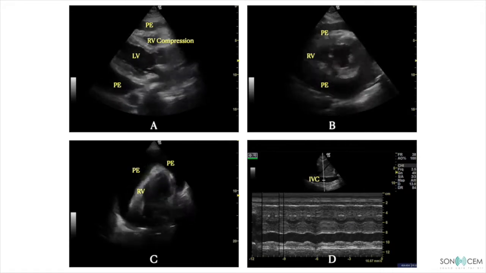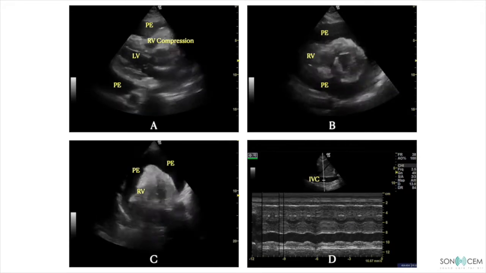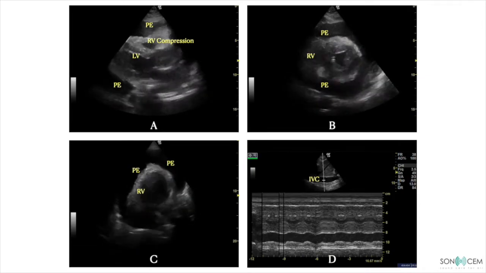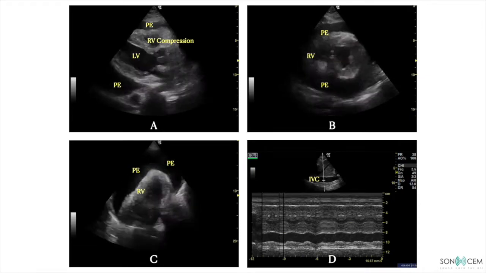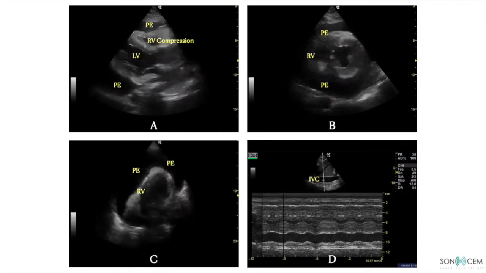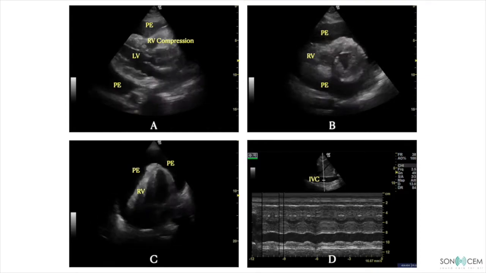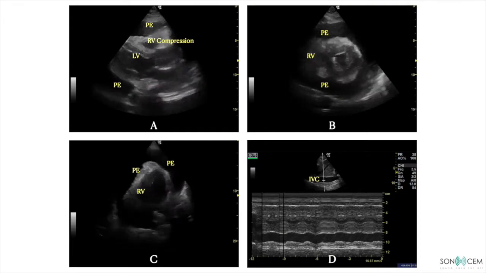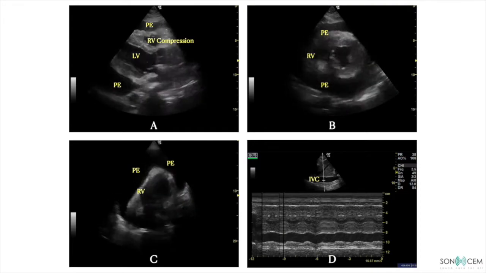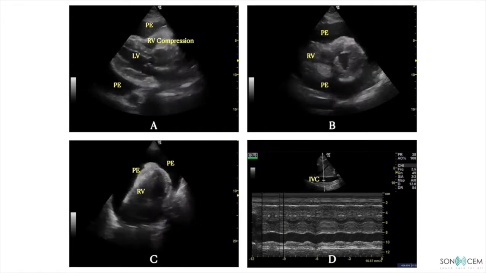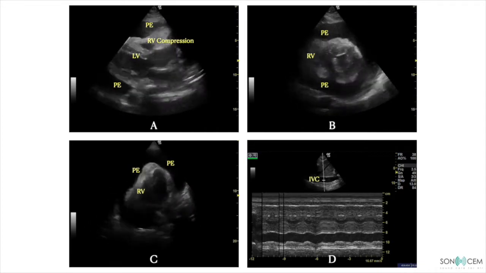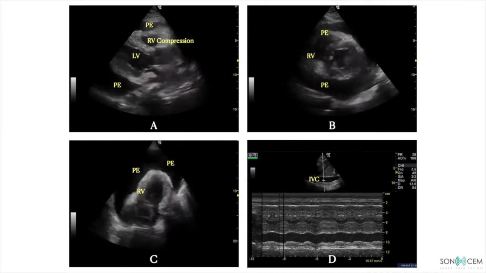This clip shows an example of cardiac tamponade. In clip A, which is the parasternal long axis, you can see pericardial effusion surrounding the heart. So this exerts pressure on the RV because the RV appears compressed. You can determine the phase of the cardiac cycle by looking at the mitral valve.